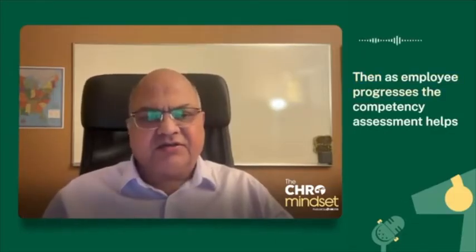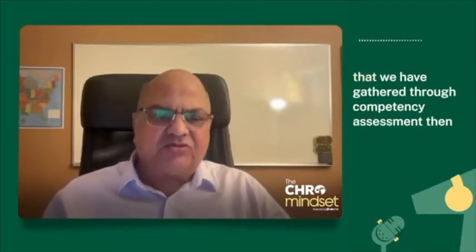Then as the employee progresses, the competency assessment helps in pinpointing the skills that he or she needs to build on. So it's basically overall development, what we call an individual development plan. The personalized development plan can be made basis the information that we have gathered through competency assessment. Then it does not stop here.